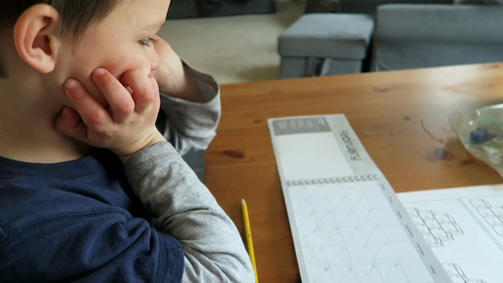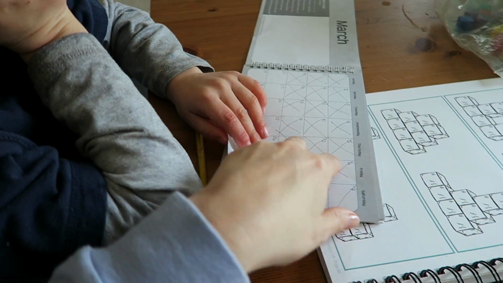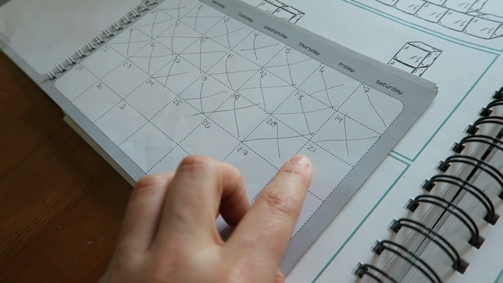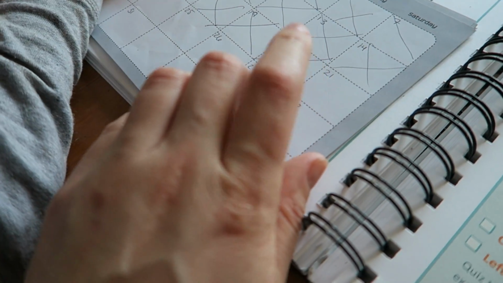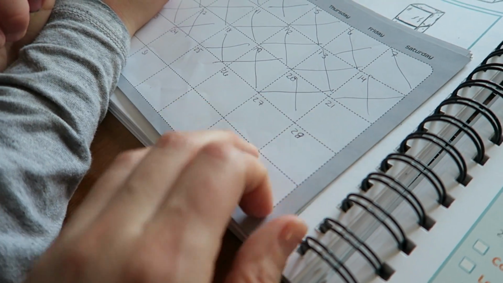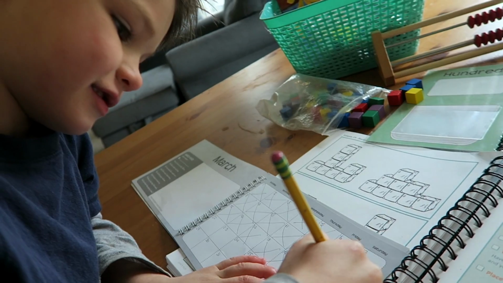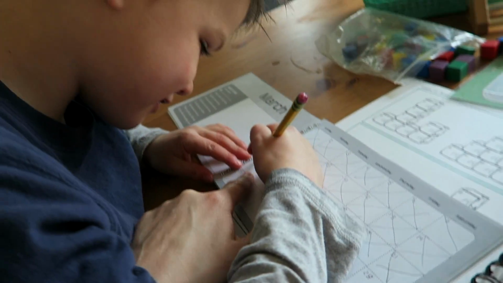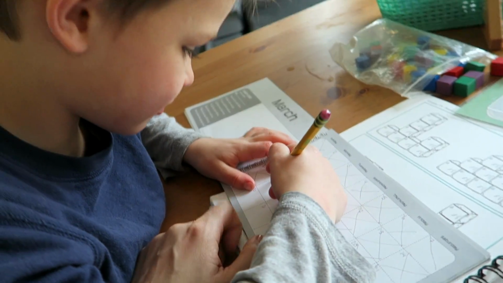January, February, March. Oh, we're gonna stop because we're still in March. So we're gonna mark off the weekend dates though because we already went through those. So we're gonna mark off the 21st. Okay. We'll mark that one off. And then we'll mark off the 22nd as well on a Sunday. And then we can mark off today is the 23rd.